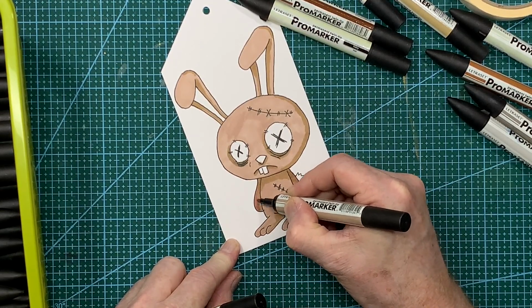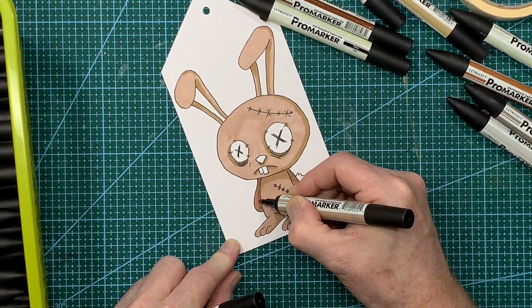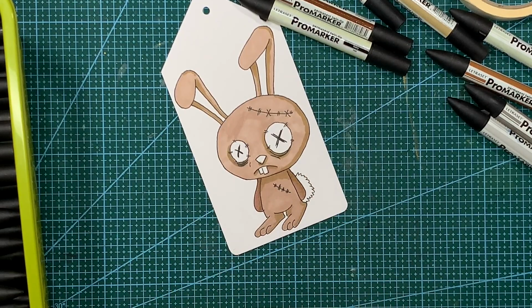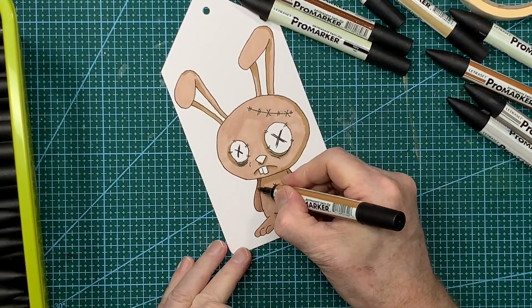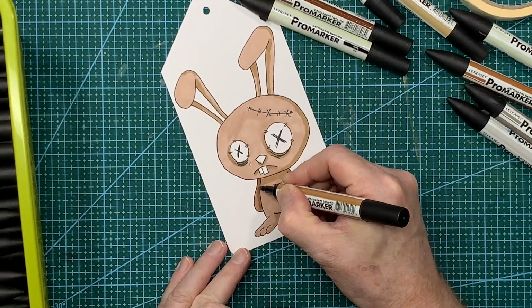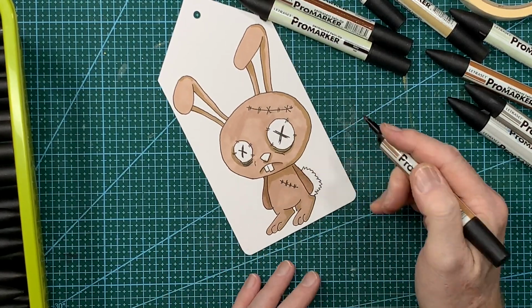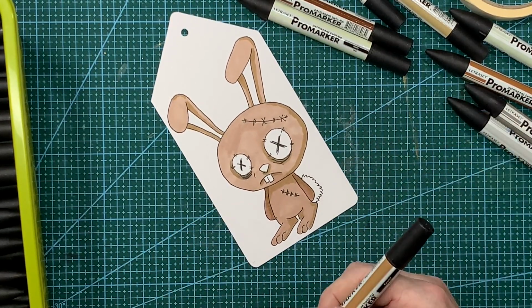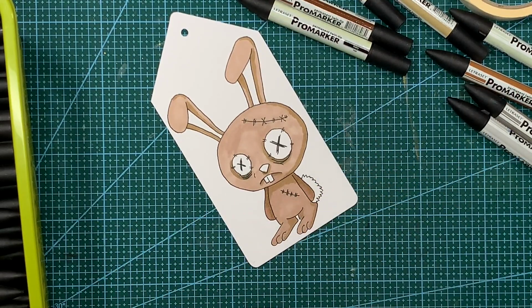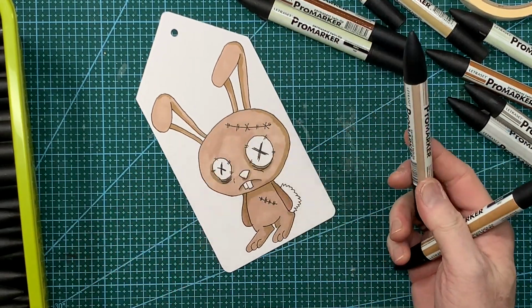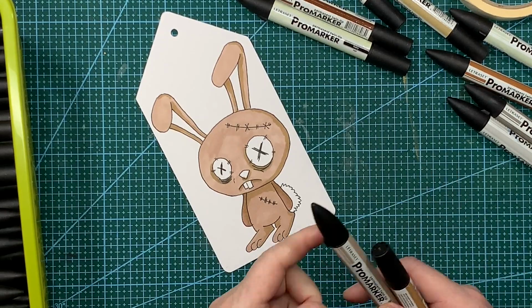So just to add that tan colour back in, and then while it's still a little bit wet, that will help to blend your shadows a little bit more. There is another way that you can do it, which I'll show you in a little while.